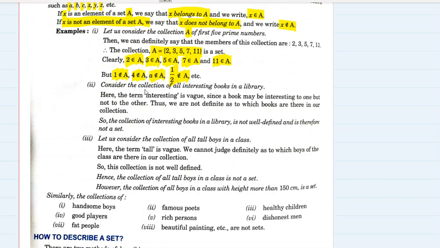Consider the collection of all interesting books in a library. Here, the term interesting is vague. Vague means it is not exact. What do you call an interesting book? I don't think it is interesting. What I call an interesting book, you might not think is interesting.